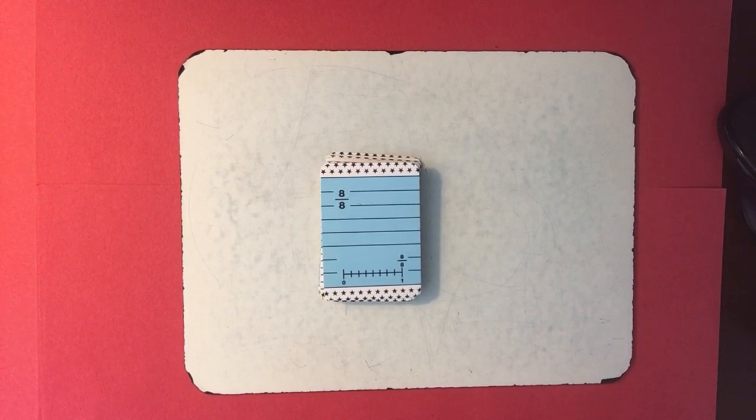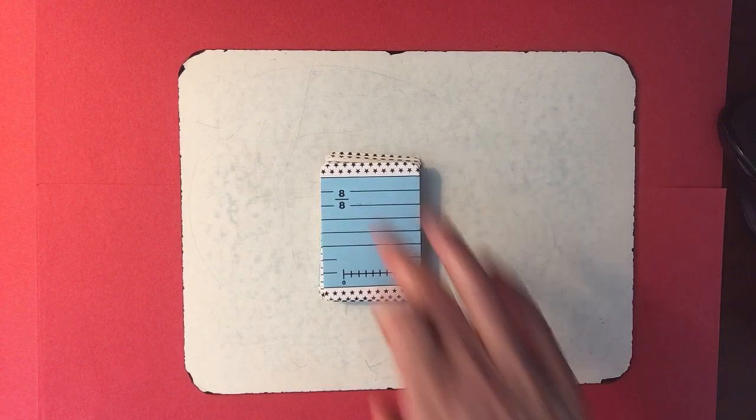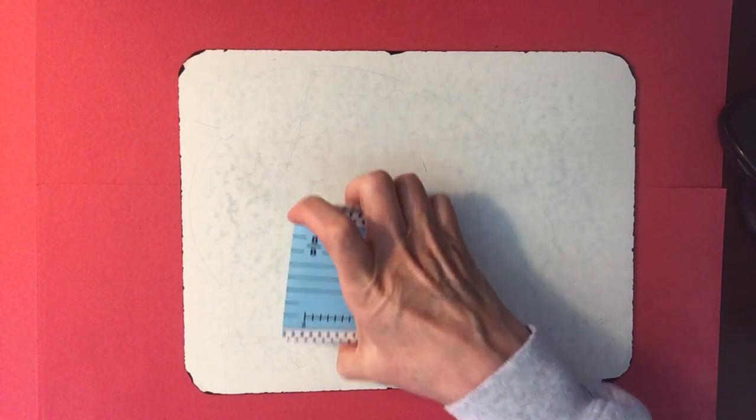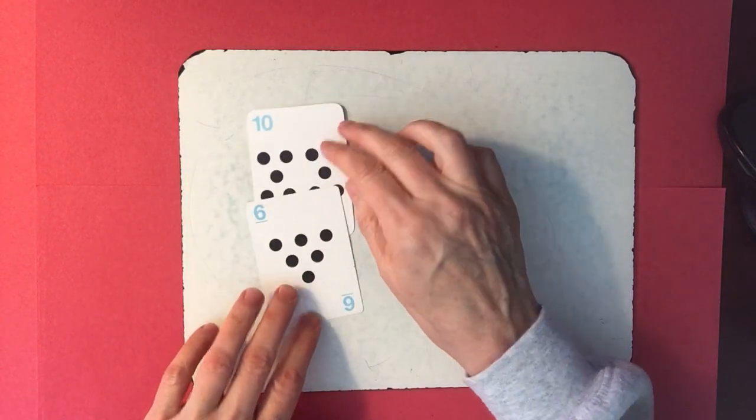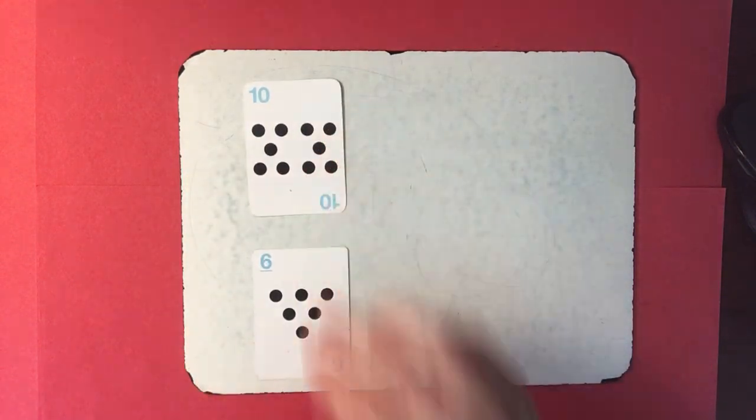I thought we'd play a game today just so that we can practice converting improper fractions into mixed numbers. We're going to play a game similar to what we played last week, except this time we're using fractions. You get a turn and then I get a turn. I'm going to deal you two numbers, and the first two numbers I've dealt you are 10 and 6.